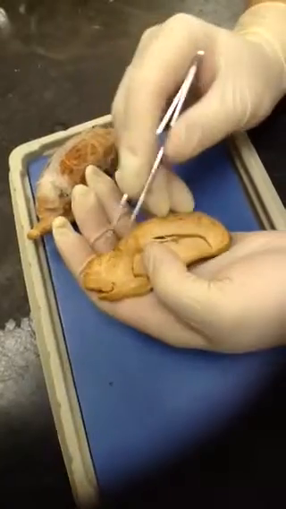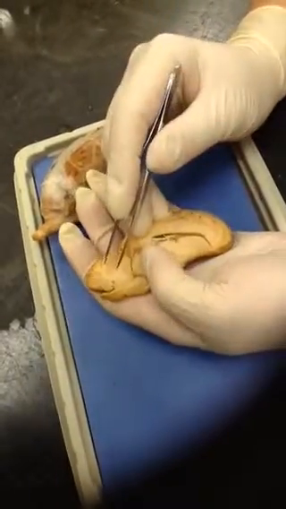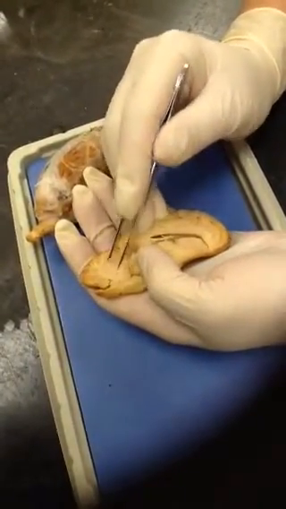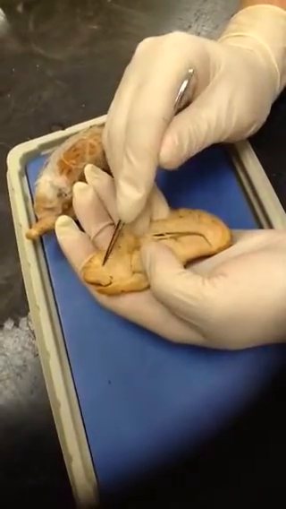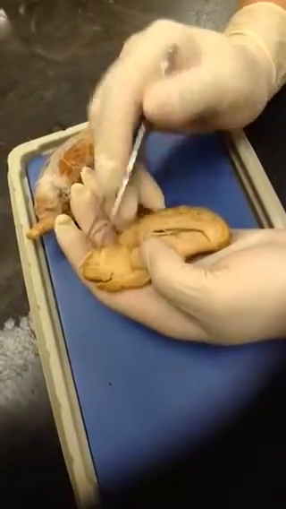Okay. We talked about gray versus white matter. So you can see that major distinction between the two here. The white matter within the cerebellum, we call this the arbor vitae.